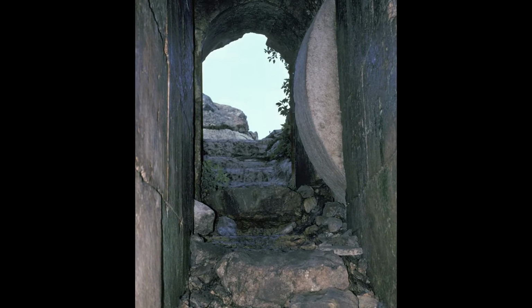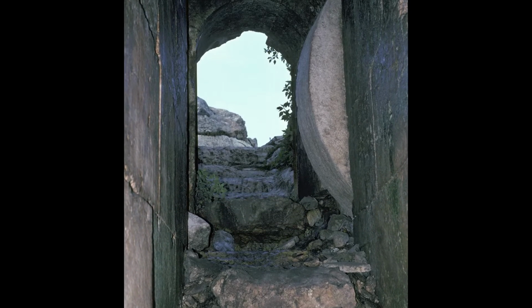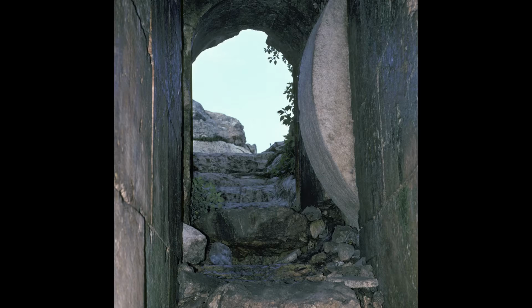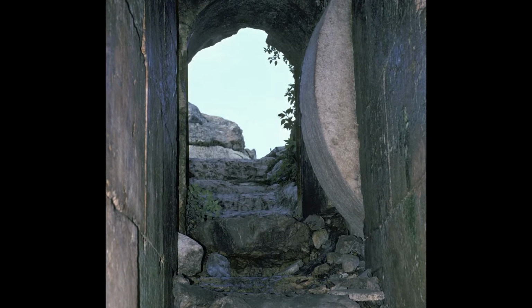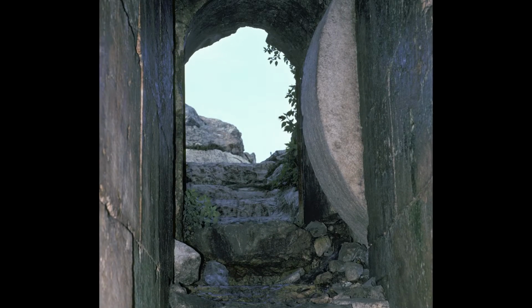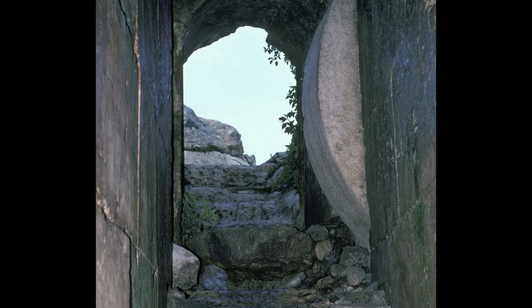So you can see the huge rolling stone on the right side, and once that stone is pushed across the entrance of the tomb, it fits in kind of a groove there, and there's no way that you're going to move that stone from the inside. There's just no leverage you can get. It's just a flat surface at that point.